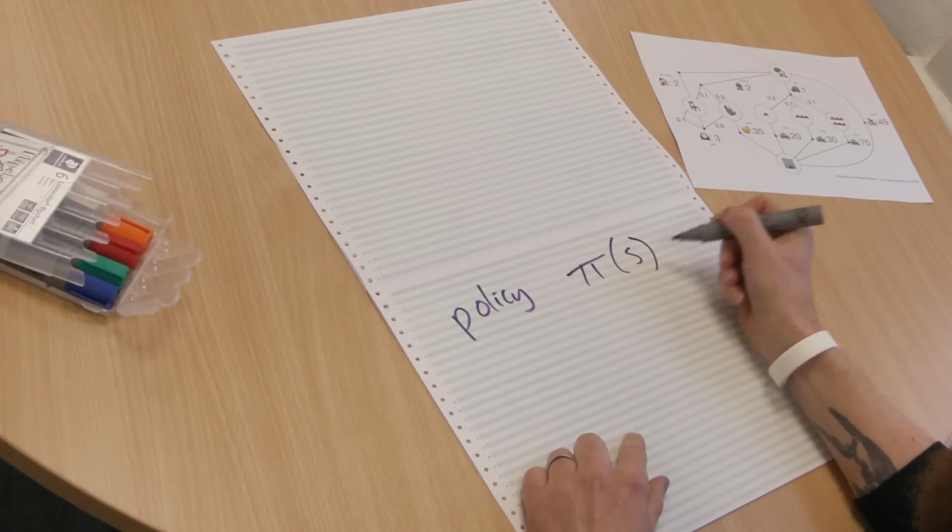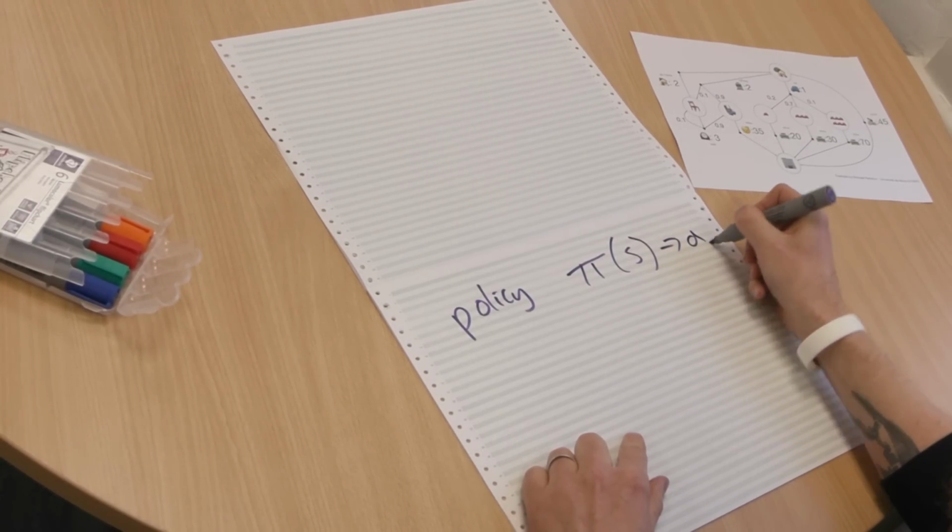If I put in a state, it's going to give me an action back. So you can think about this as a lookup table or a map. The input is the state, the output is the action. And when we solve our MDP, we get a policy out. That's really the key thing. And in this case, we're going to want a policy that covers all of the states in our problem.